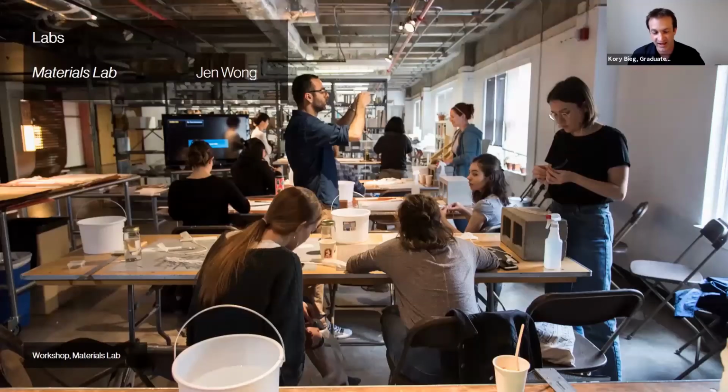We have a materials lab, which is maybe the only one I know of in the country that is this way. It's a very large lab that has not only material samples, especially the innovative new materials that are coming not only to market, but also in the research and development phase.